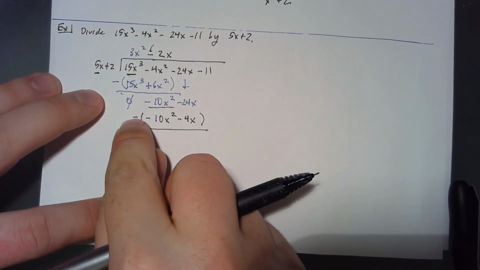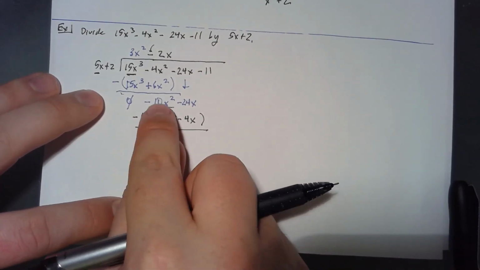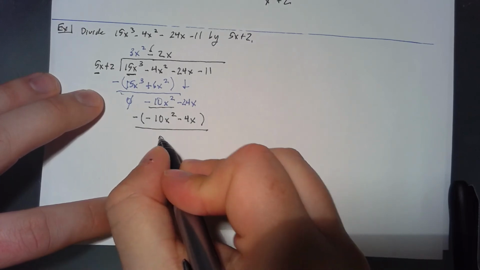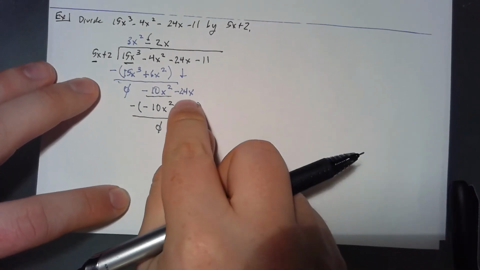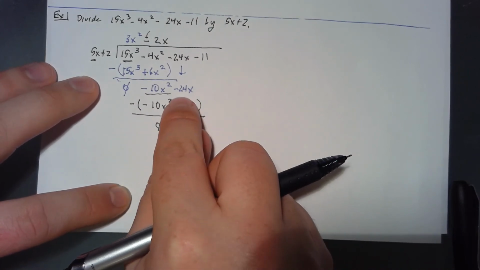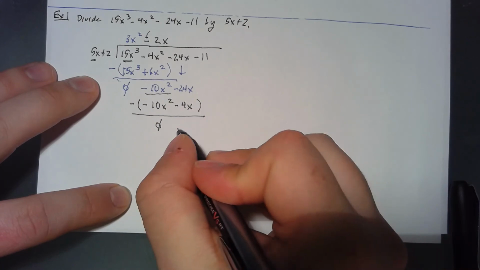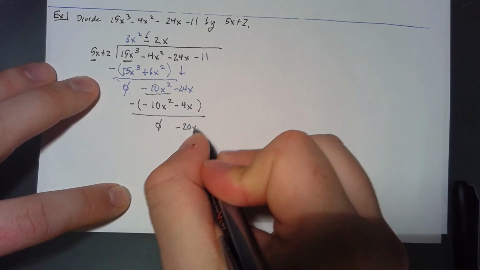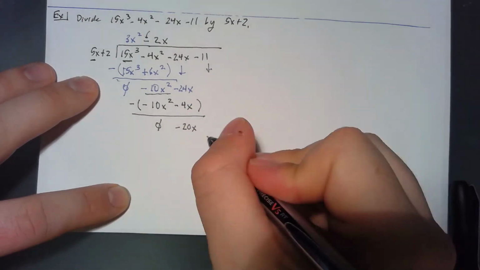Negative 10x squared minus negative 10x squared, that's positive 10x squared, so that gives me 0, which is good. Negative 24x minus negative 4x, that's positive 4x. So negative 24x plus 4x is negative 20x. Bring down the negative 11.